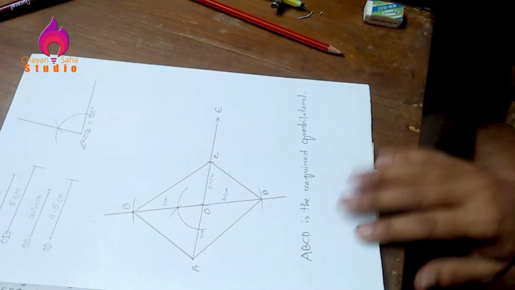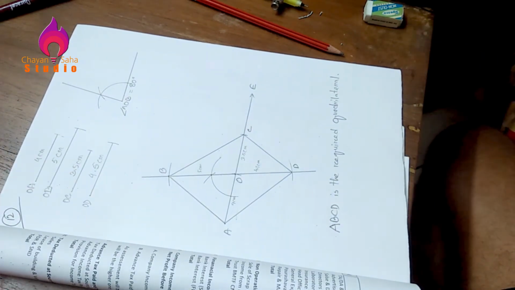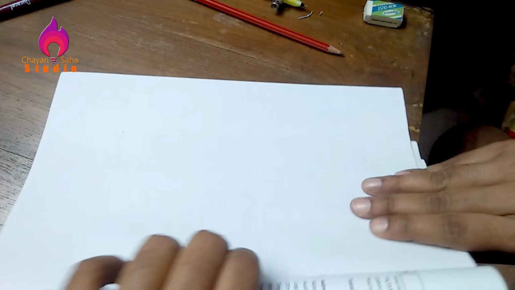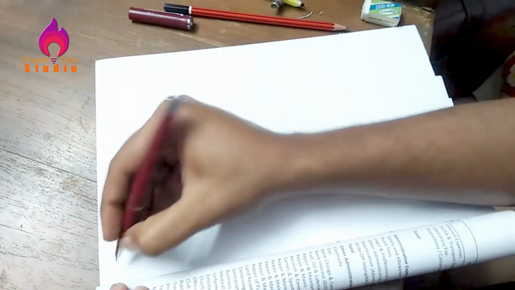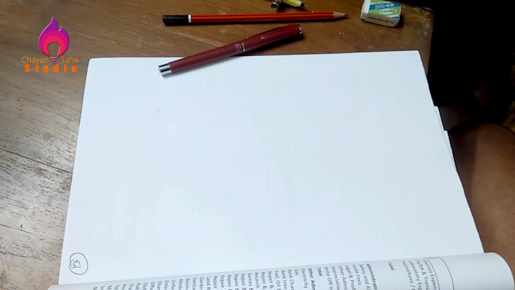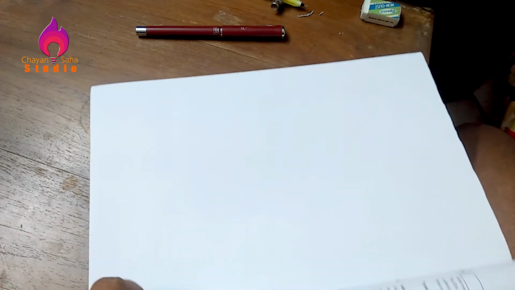Done. So we are done with question number 12. Well, it's pretty easy, you just have to follow the steps accordingly. So now we are moving to question number 13. Well, nice. So what is written? The length of a side of a rhombus, which is 3.5 centimeter, and an angle of 45 degree are given. You have to construct the rhombus. Well, not that tough.